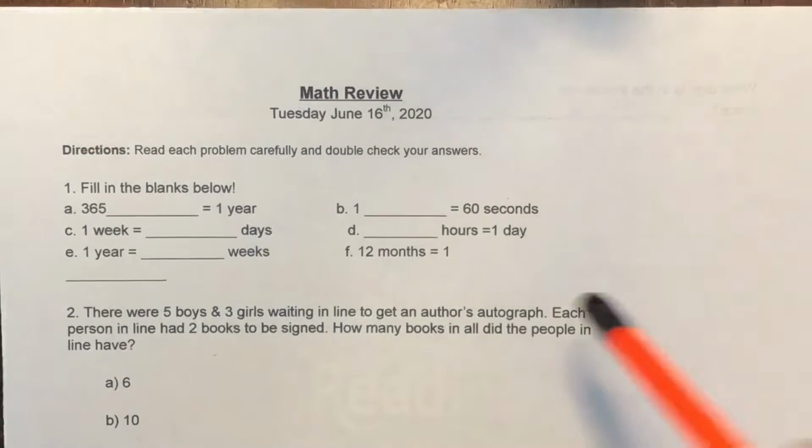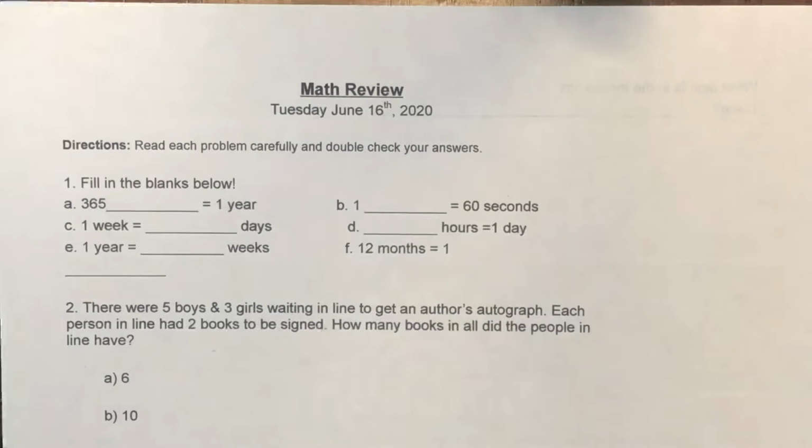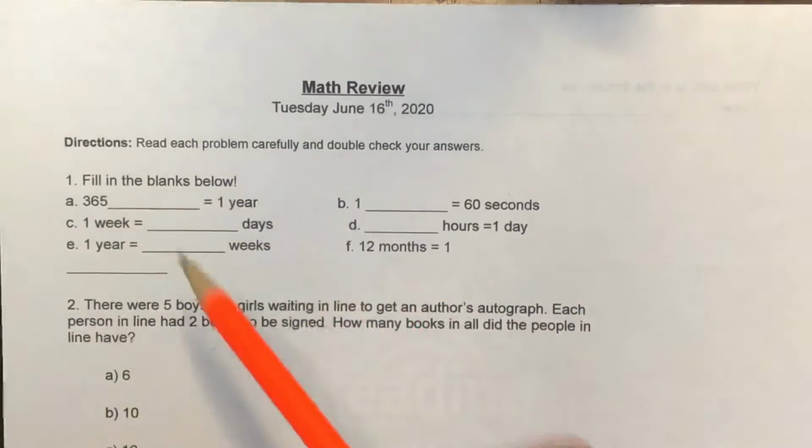Let's jump right in. Remember, you do not need to have this particular page. You can write it on your blank piece of paper or in your notebook. Let's see what question number 1 says. Fill in the blanks below.